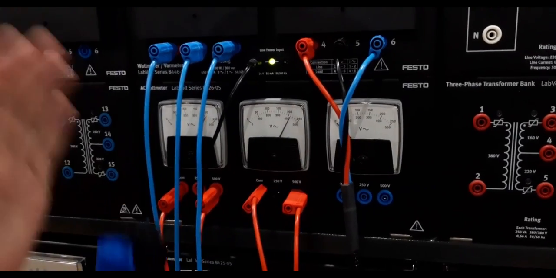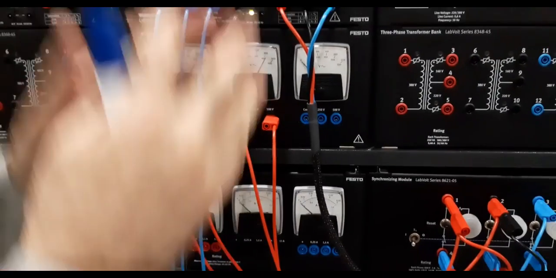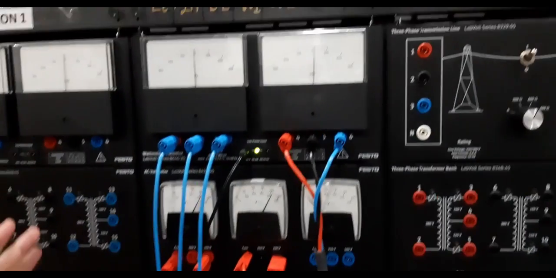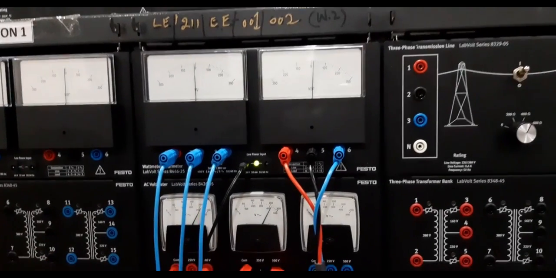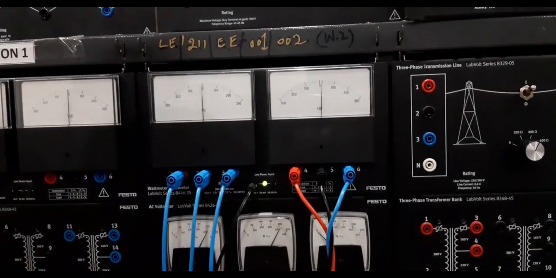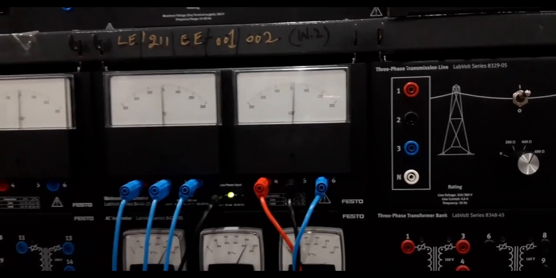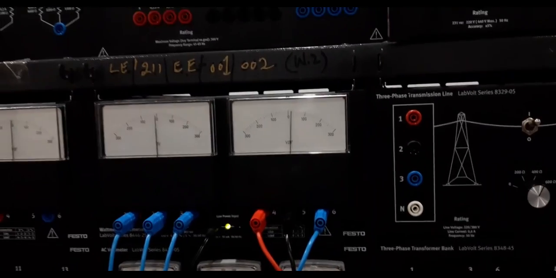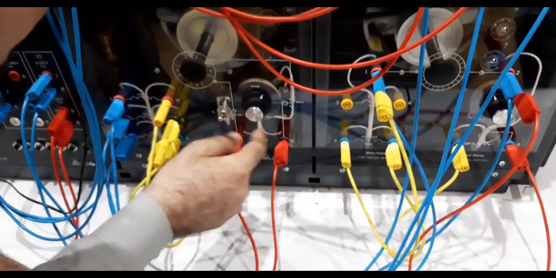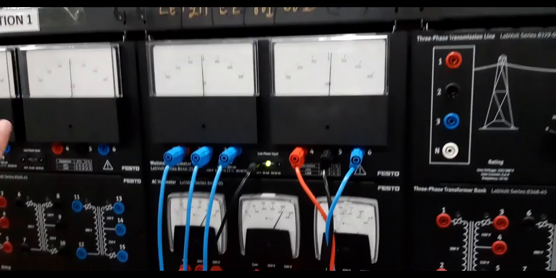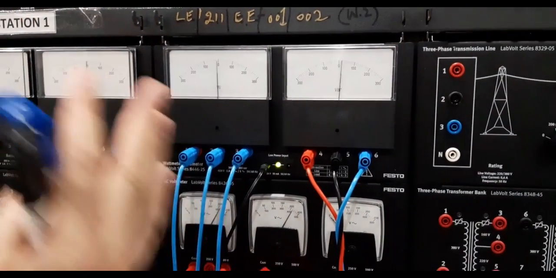But now when it is synchronized, if I now change the field, what happens? We discussed it in the theory that if we have a low field current, it is under excited condition. So now let me move the field towards the lower side, meaning to say that let's reduce the excitation. If I reduce the excitation, we will move towards the underexcited case.